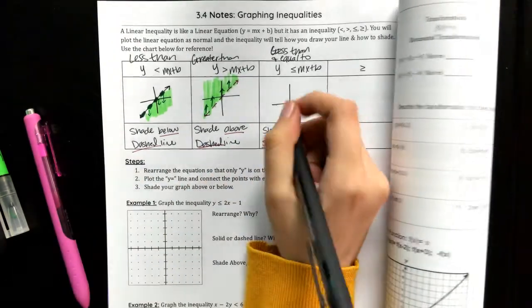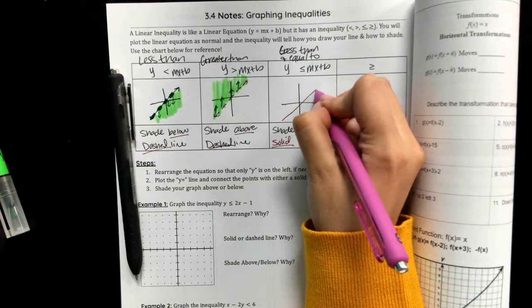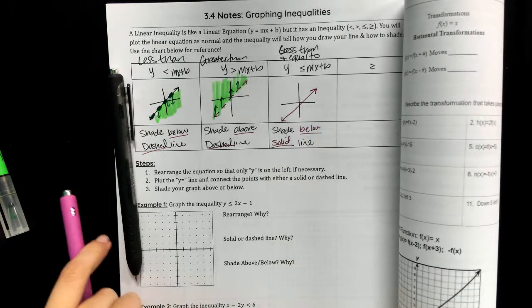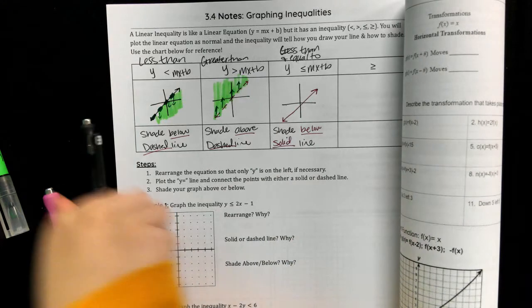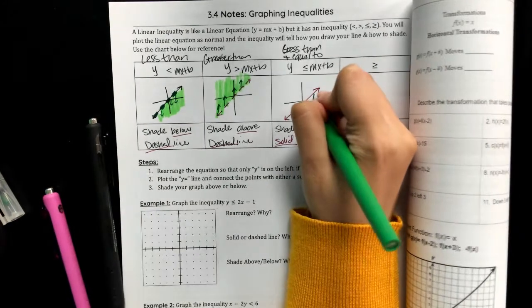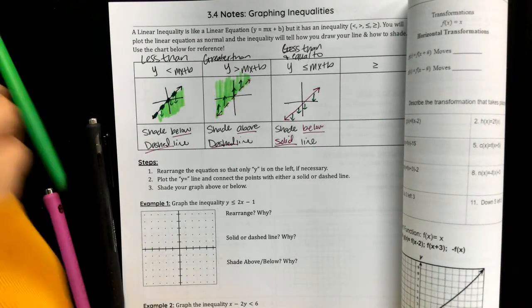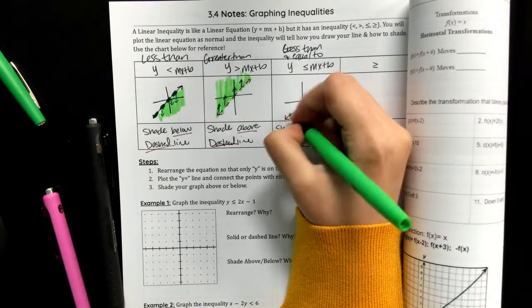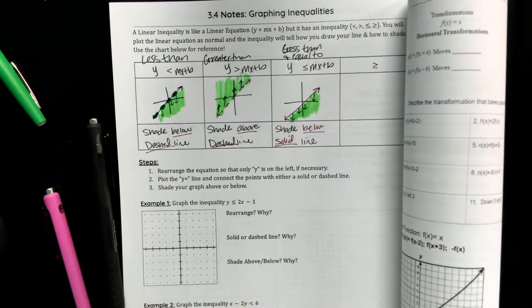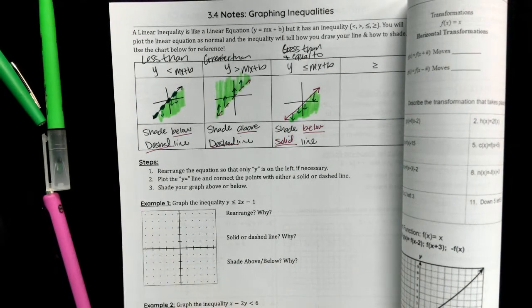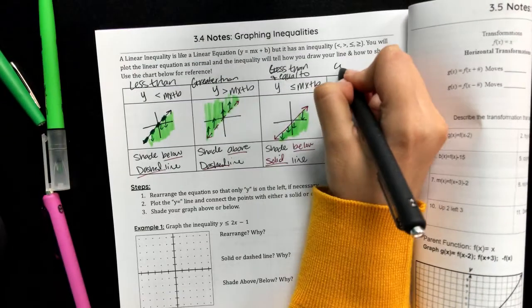So those are the lines you are used to drawing. So for example, this is a solid line. No spaces in between. Now I said I'm going to shade below my line. So everywhere below this line is this section of my coordinate grid. So that's where my line will look like. Finally, you have greater than or equal to.